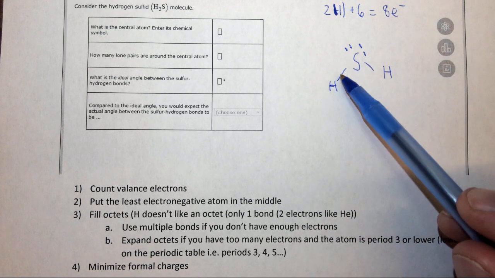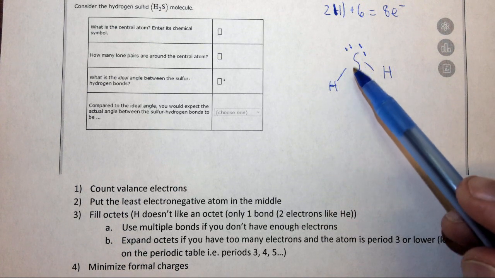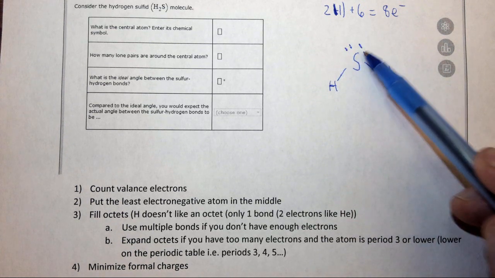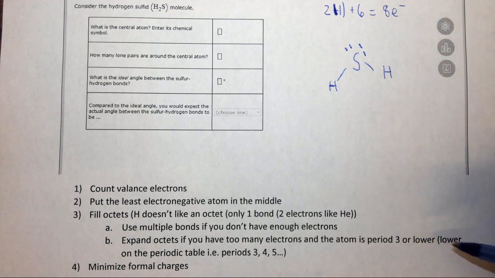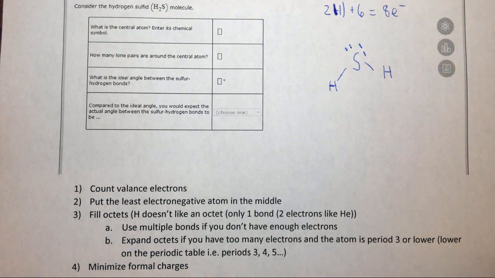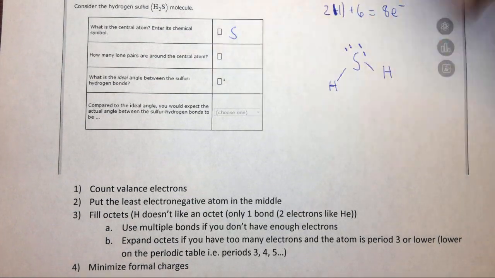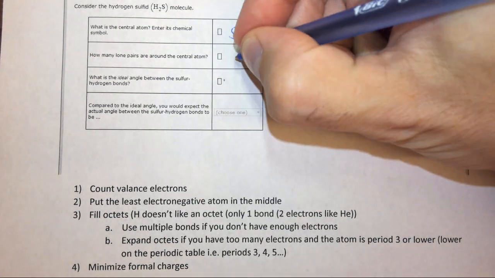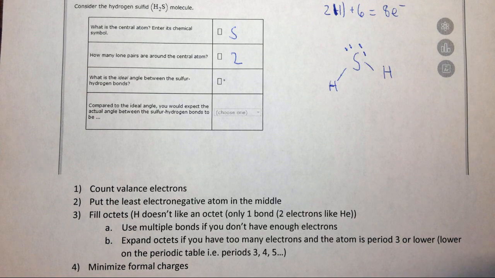Sulfur wants to have 6, and it has, count the dots as 1, count the dashes as 1, 1, 2, 3, 4, 5, 6. So it wants 6, has 6 electrons around it, so it's also neutral. This is a good Lewis structure. Now, we can answer at least the first question and the second question, because we know the central atom is sulfur, and we know that the sulfur has 2 lone pairs.